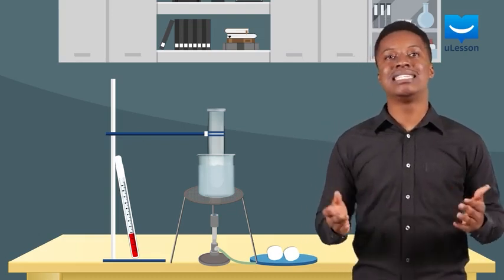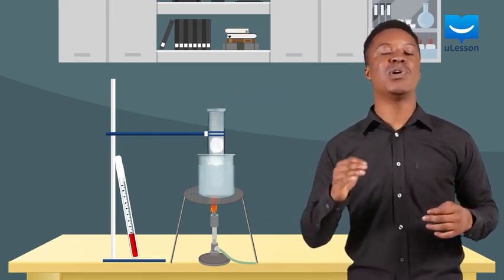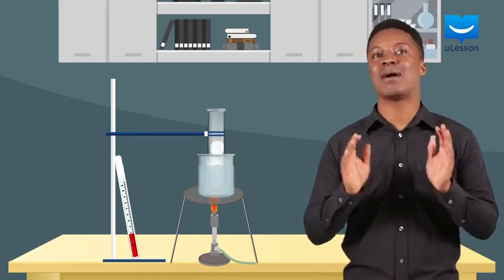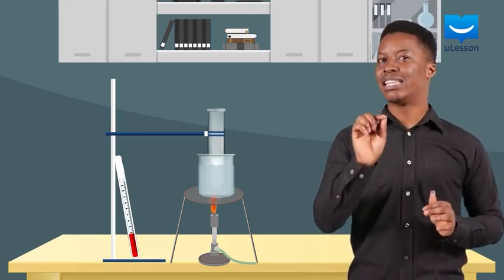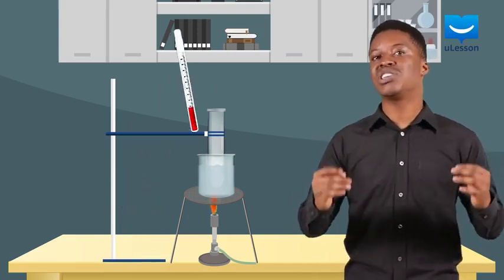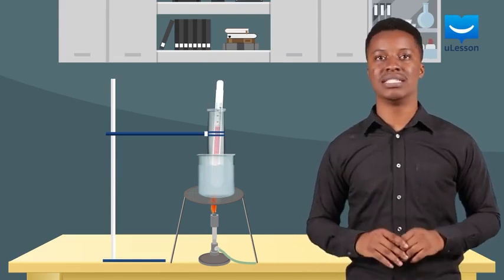We will start by placing the naphthalene sample in the boiling tube. Then we place the boiling tube in a water bath and apply heat using the Bunsen burner. On heating, naphthalene melts, and we insert a thermometer into the molten naphthalene and check the readings.